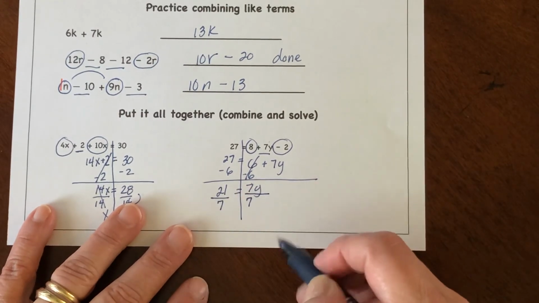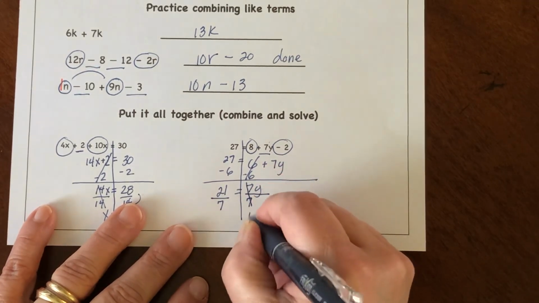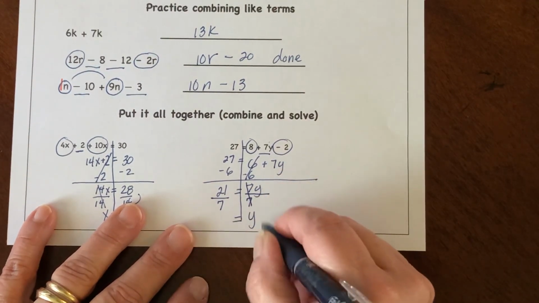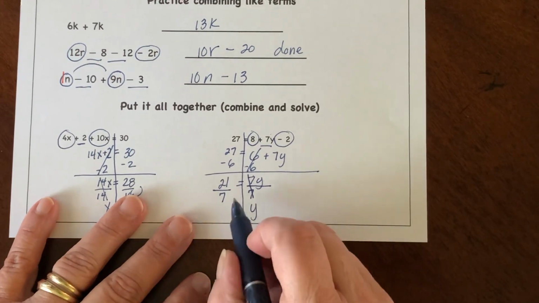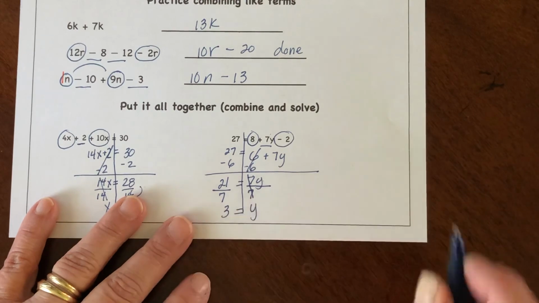Well, a number right next to a variable means multiplying, so the opposite or the inverse of multiplying is dividing. I'm going to divide both sides by 7. 7 divided by 7 is 1, and 1 times y is y. That's the identity property of multiplication. And how many 7s are there in 21? Well, there are 3.